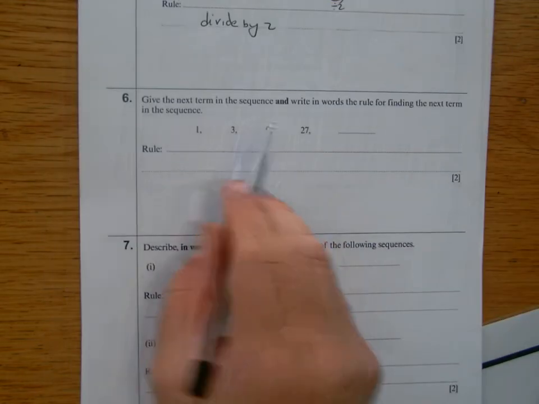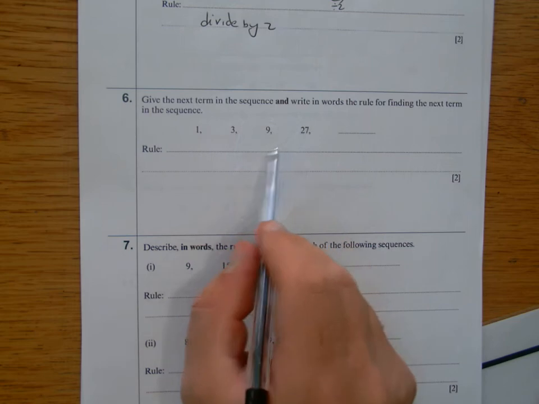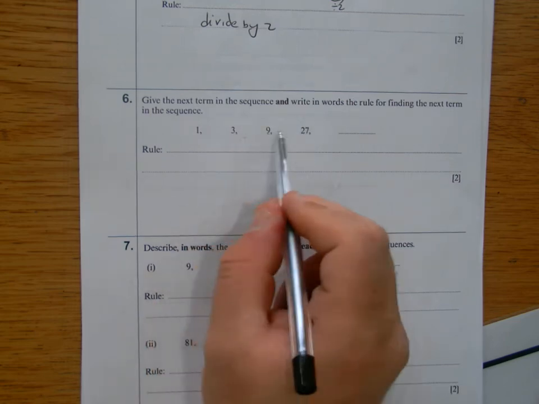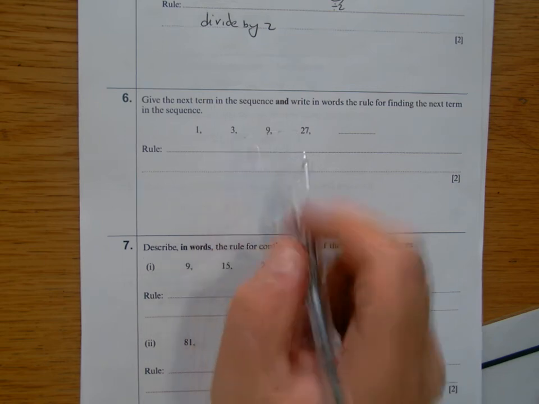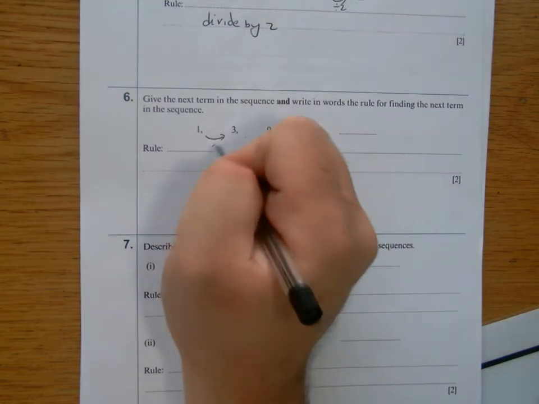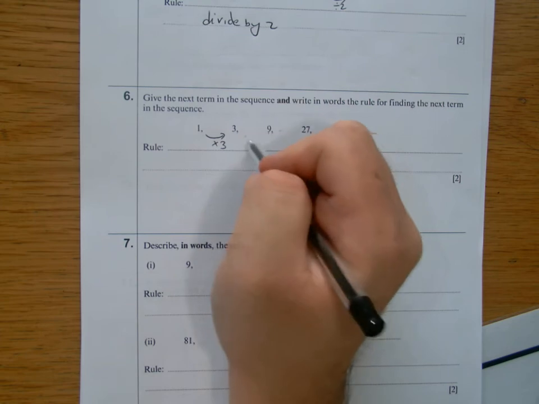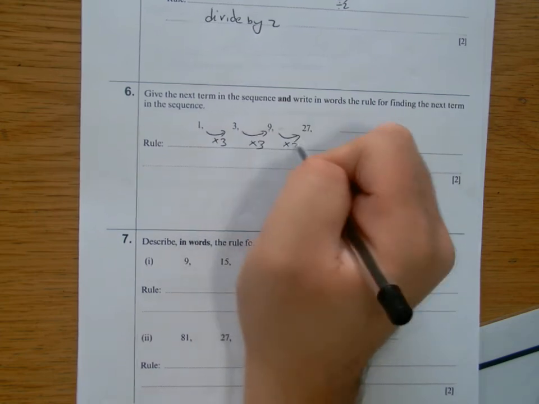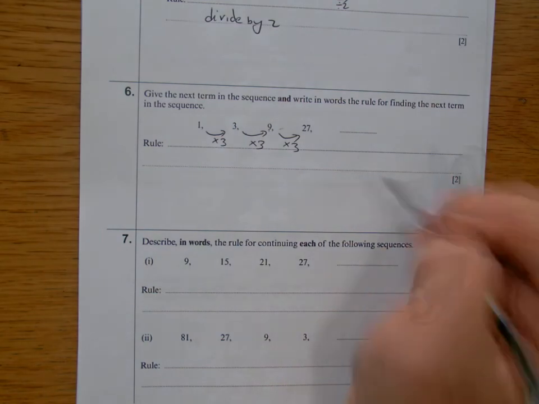Write the next term in this sequence and determine what the rule is. So in this case, again, you'll notice the gap is changing. And I hope you can see that we're actually multiplying by 3. Because it works there, doesn't it? 3 times 3 is 9. And times by 3 then is 27.